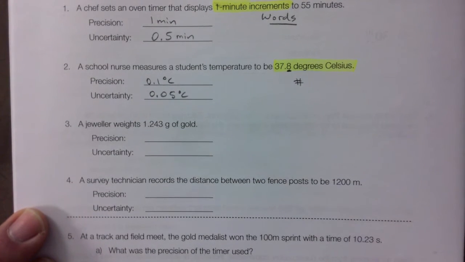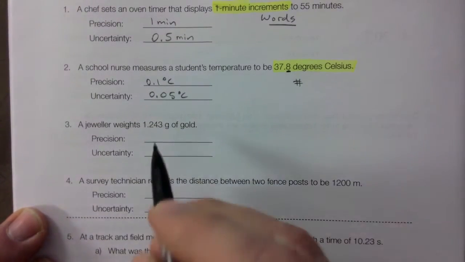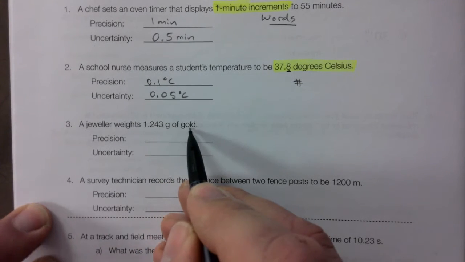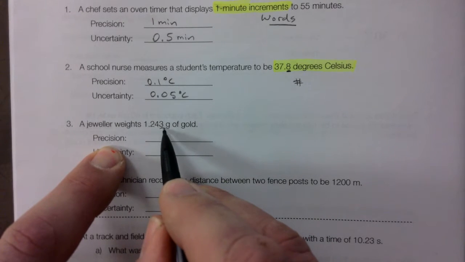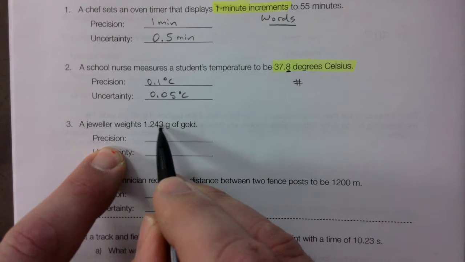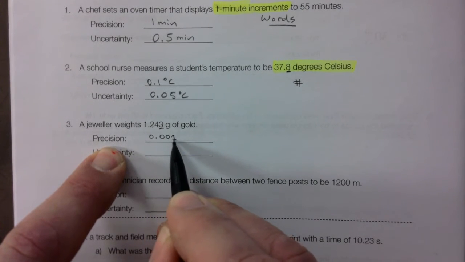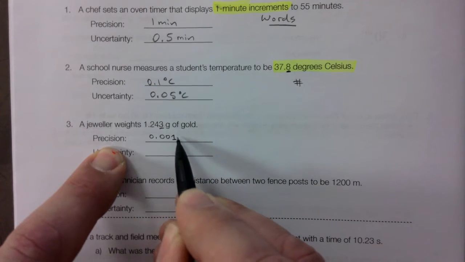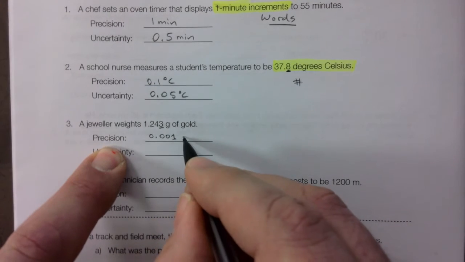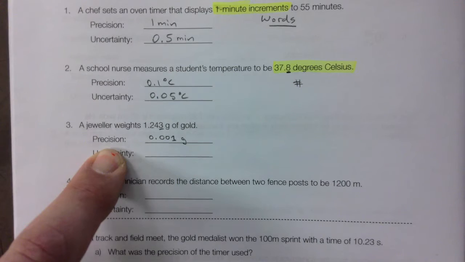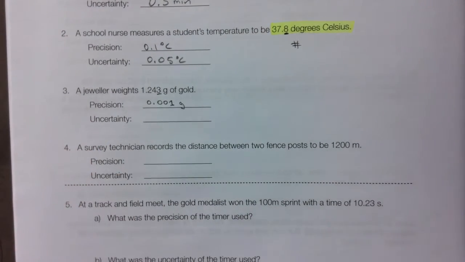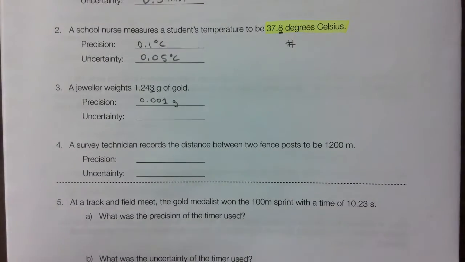A jeweler weighs 1.243 grams of gold. The precision in this particular case, we're down to the third decimal, so it's 0.001. Make sure that on the third place you put a 1 and it's grams. Always have units attached to it. Okay, it's a little blurry, is it? Or is it just me? There you go.